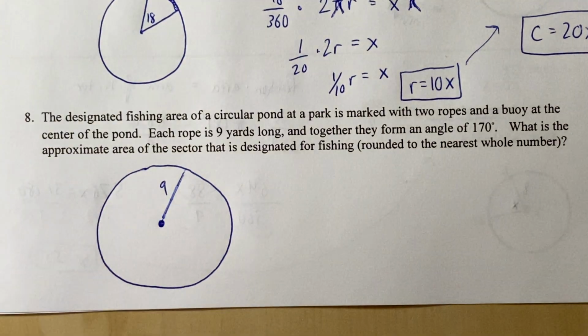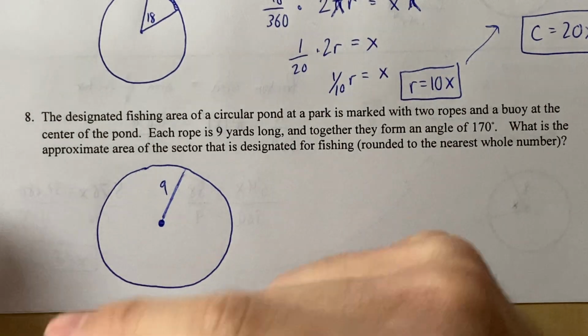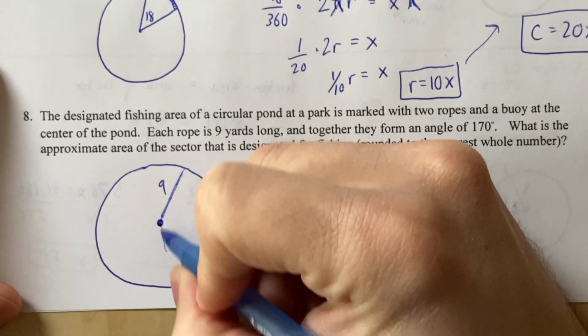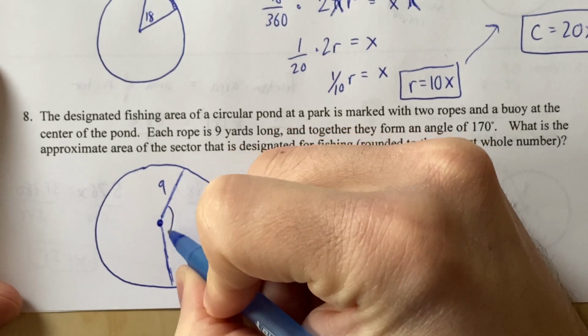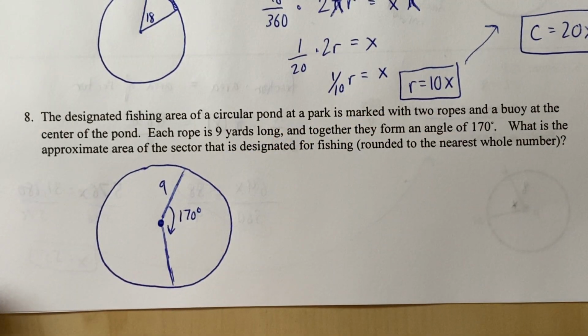The fishing area in this pond is formed by 2 ropes, and each rope is 9 yards long, and together those 2 ropes form an angle of 170 degrees. So if I put this rope here and this rope here, this angle here is 170 degrees.